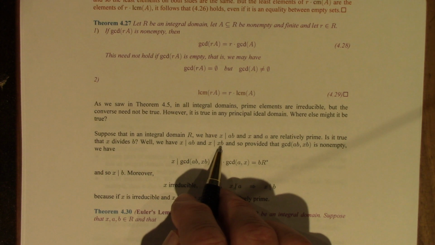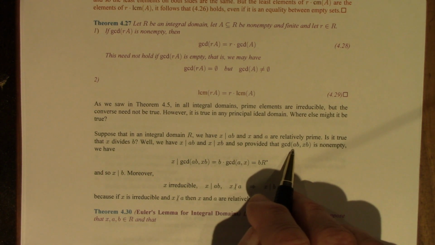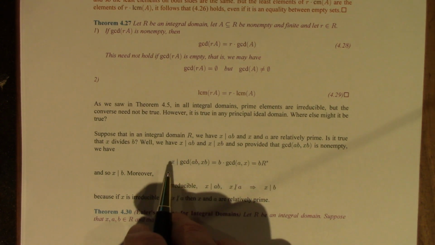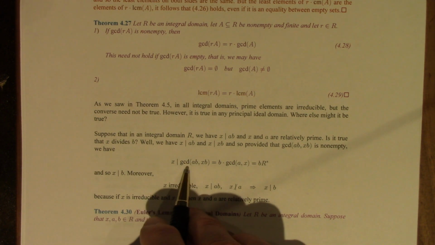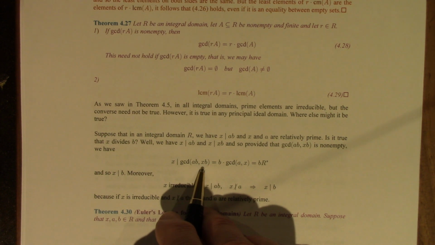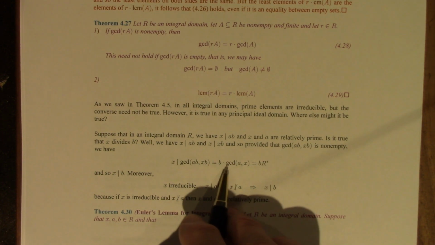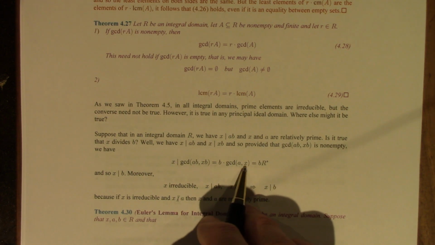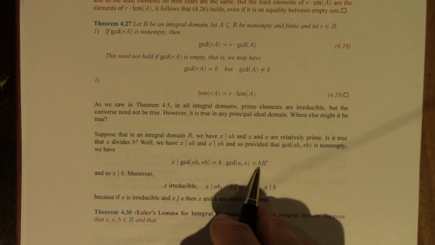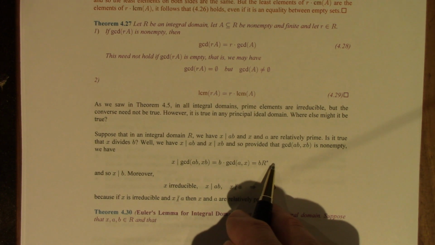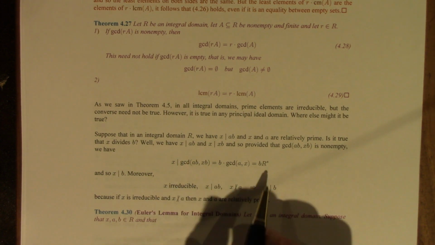Therefore, provided this greatest common divisor is non-empty, some of these exist, x divides the greatest common divisor of ab and xb, and because of this assumption we can factor out the b, but x and a are relatively prime, so this is b times the set of units of R, so x divides b.